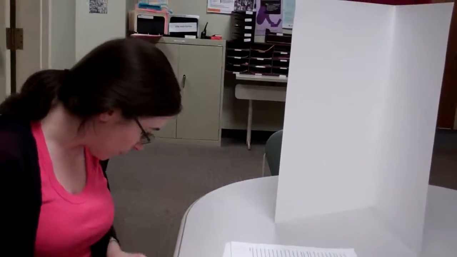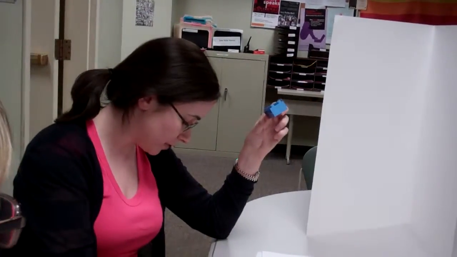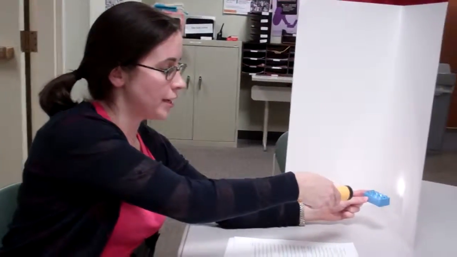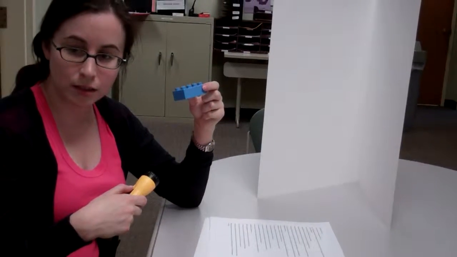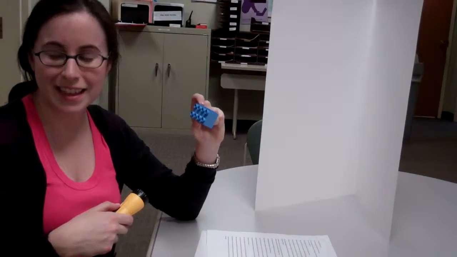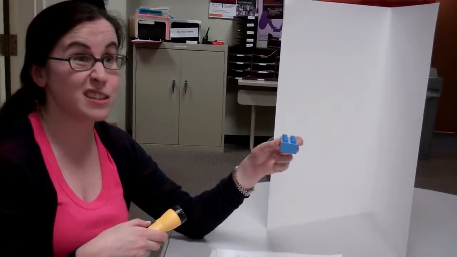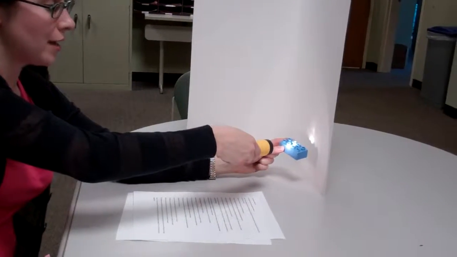Okay, so let's remember. First, we did the Lego. Do you remember what kind of shadow the Lego did? It was dark. You think it was dark? Let's double check. Yeah, you're right, Agnes. It's dark. And do you remember why this one's dark? Because it's that word. Yeah, let's say that O word. Opaque. Opaque. And that's because no light can get through. It's a really dark shadow.